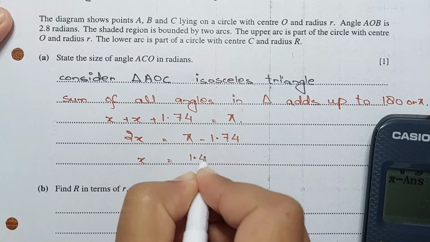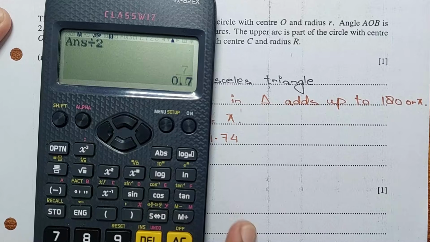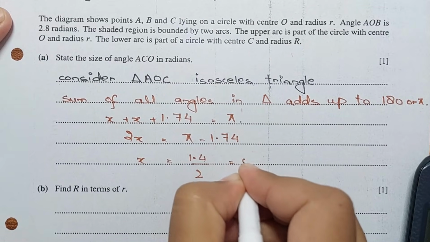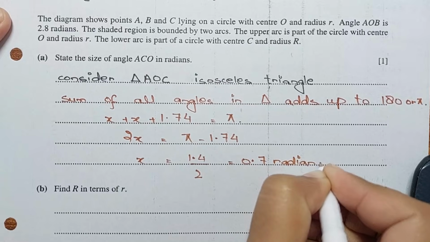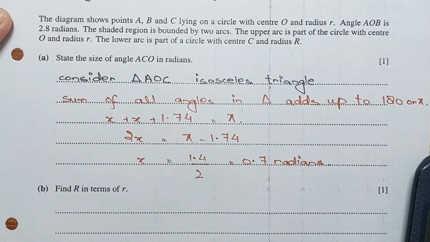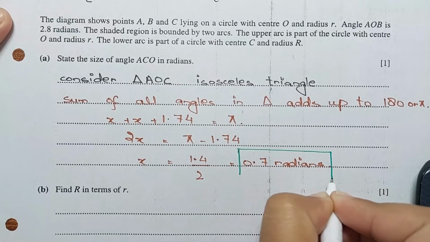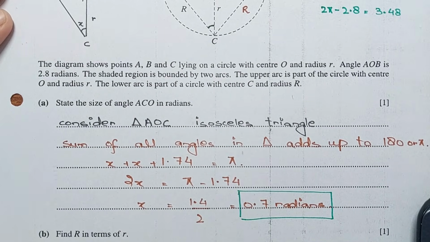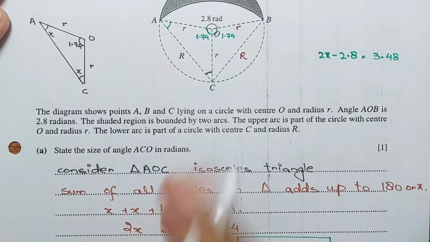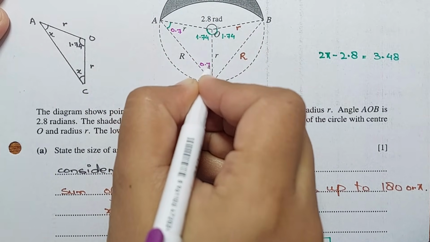X is 1.4 divided by 2, which is 0.7. So this is 0.7 radians. The size of the angle ACO is 0.7 radians. Let me write it down. This angle is 0.7, and this angle is also 0.7.